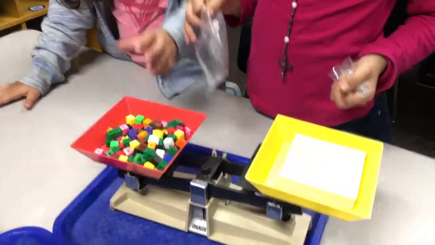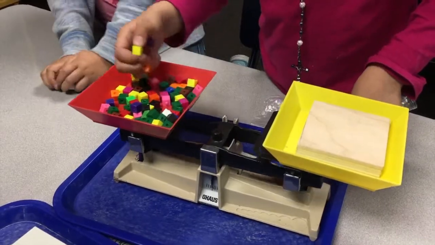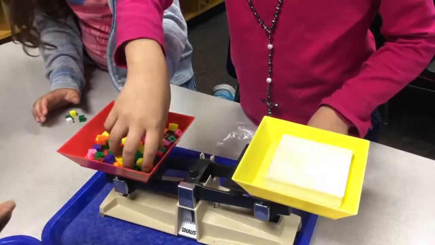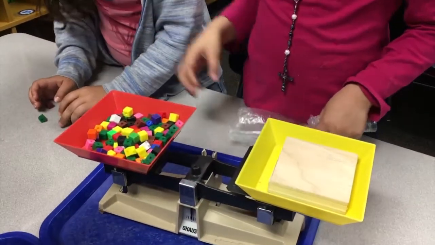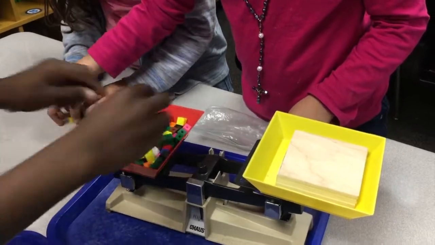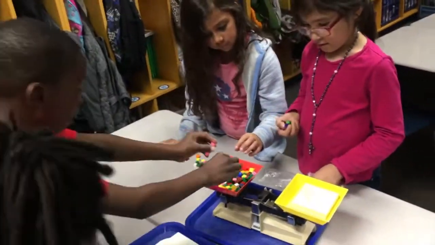Oh, that's too much. Now you're going to have to take some off. Oh, now it's not enough. You see how you got to get it just right? A few more at a time. Add a few more. That's too much. So you guys keep working at that.